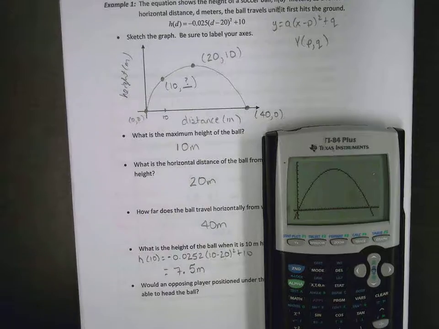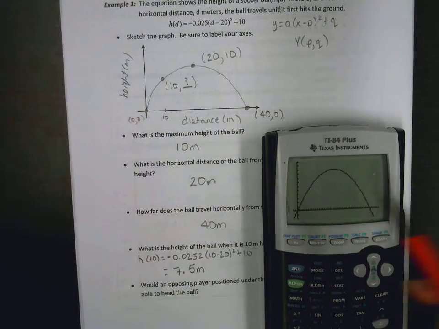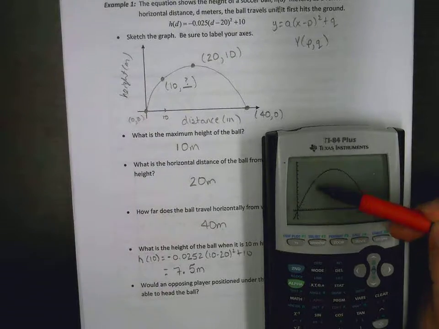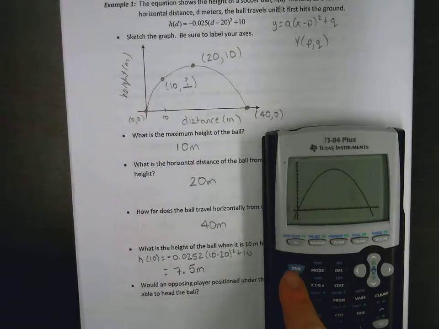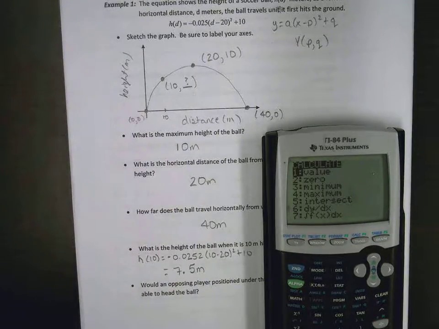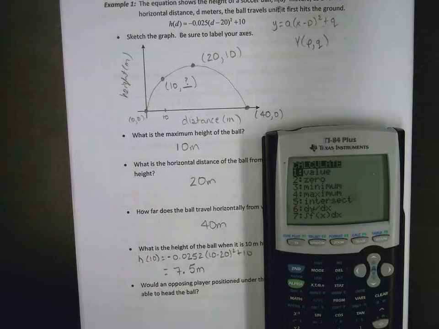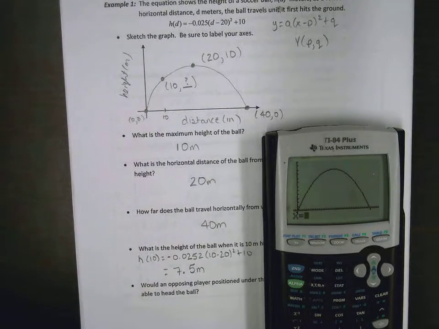All right, so here's the shape or the path of my ball. I want to find the height when my distance is 10. So if you press second trace on your calculator, the screen comes up and you can go to question number 1 for value. Here you can type in any x value that you want that relates to your function. And in this case, I want to type in my horizontal distance of 10.